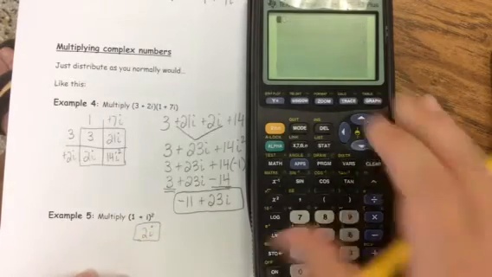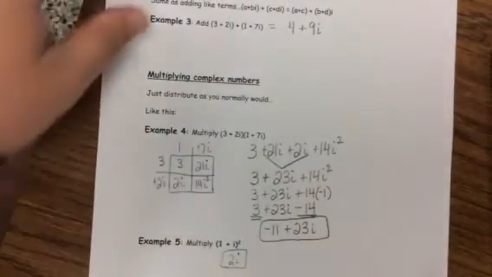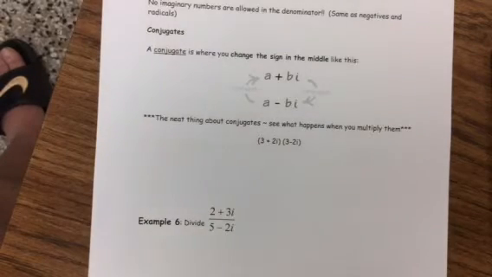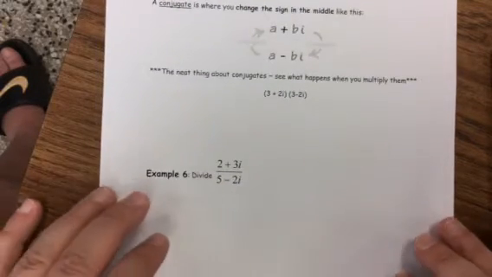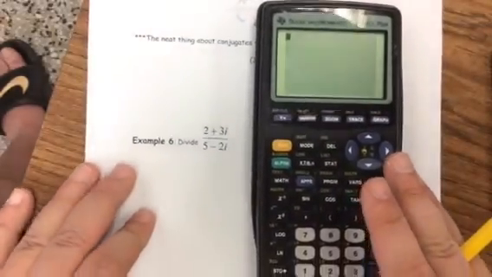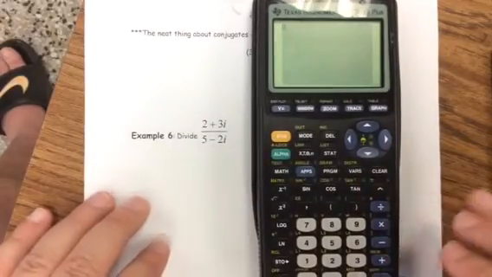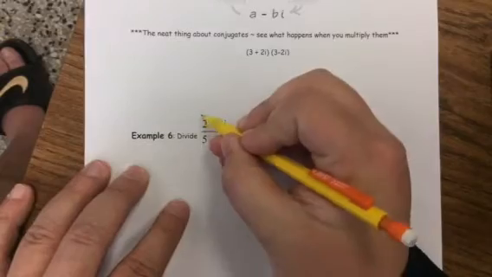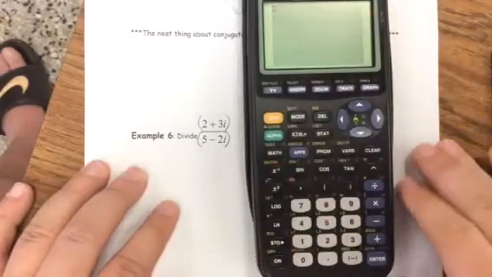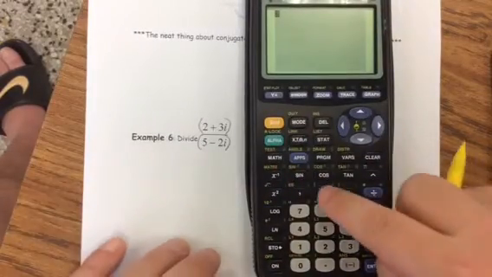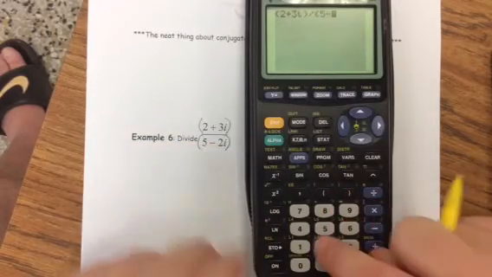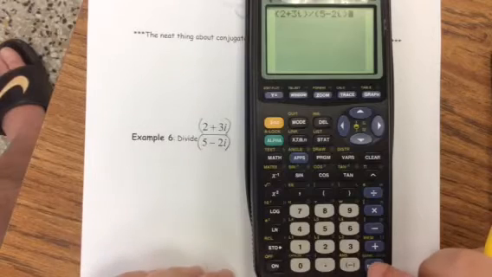And you can do division the same exact way. All right, so turn it over here to the division. They talk about conjugates and things like that, but we just really need to work on it with the calculator. Make our life simple, right? So I'm going to type it in exactly how I see it. Now you have to be careful here, because whenever you do division, we want to make sure we have parentheses around these so we don't screw this up. Because yes, you can screw it up. So we have 2 plus 3i divided by 5 minus 2i. And like I said, you just have to press enter.